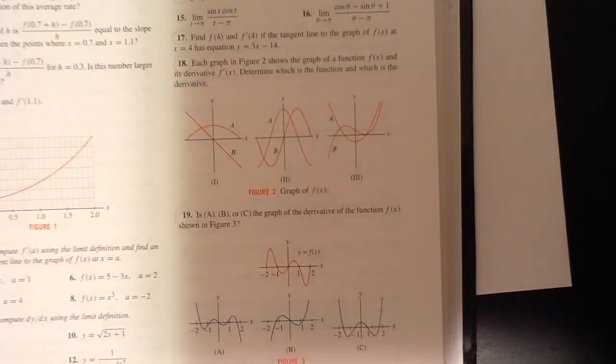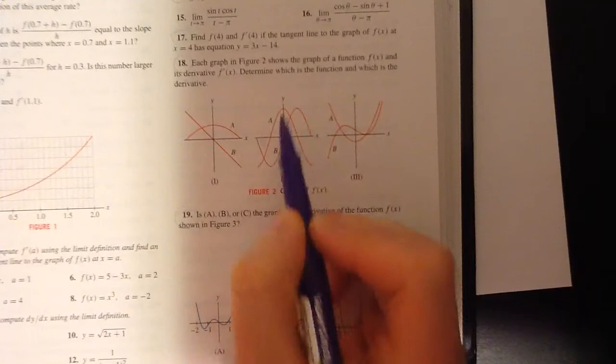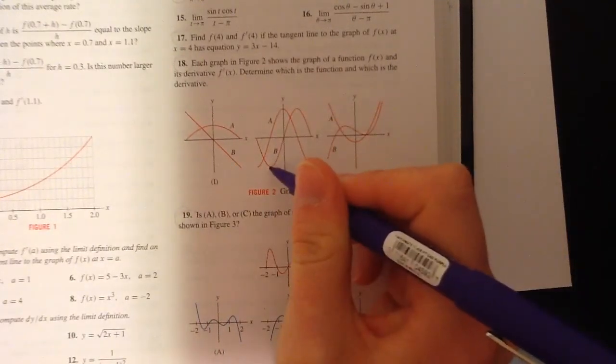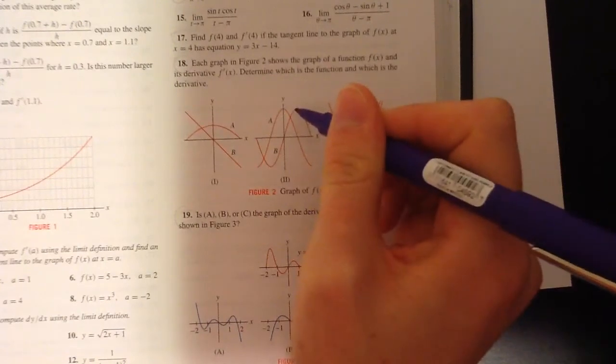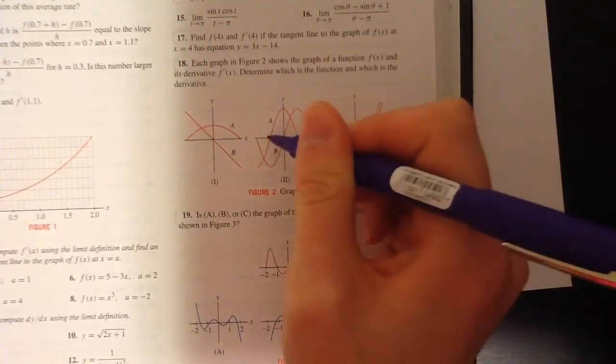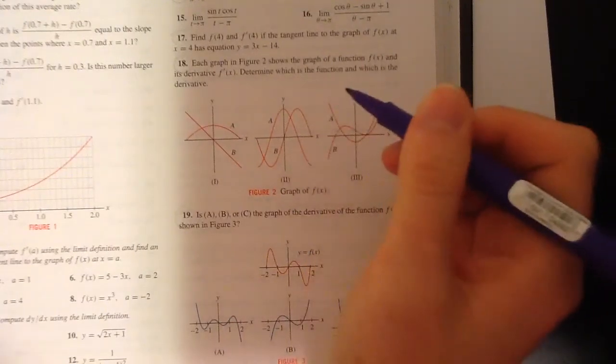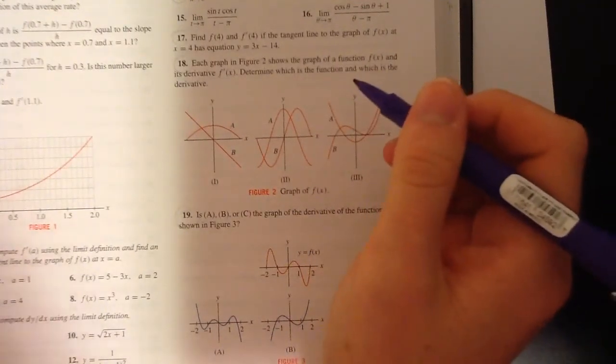We can go off of that, just kind of knowing patterns. Or we could look at a couple of specific things. So if we say that B is the original function, for example, B is increasing from this point to this point, and A is positive from that same x value to the second x value. Remember, anytime your function is increasing, your original function is going to be positive.